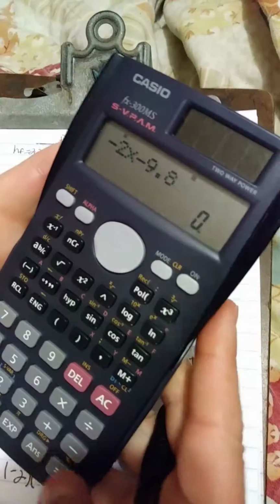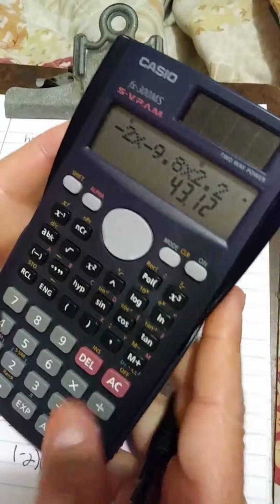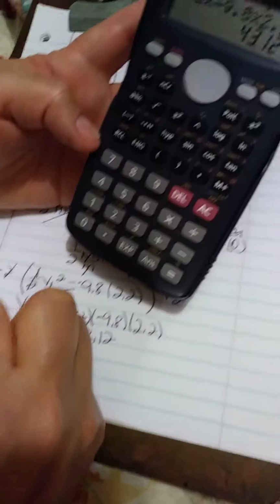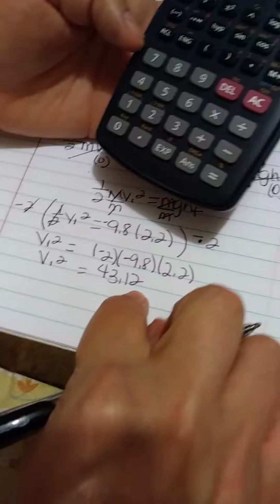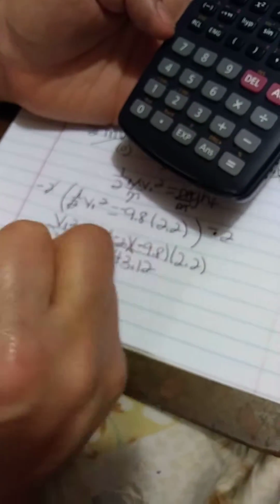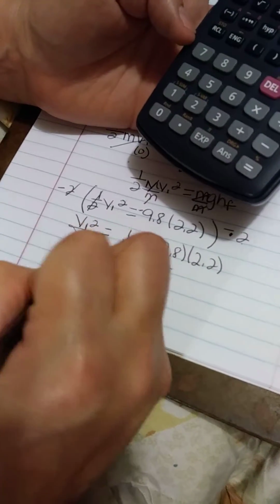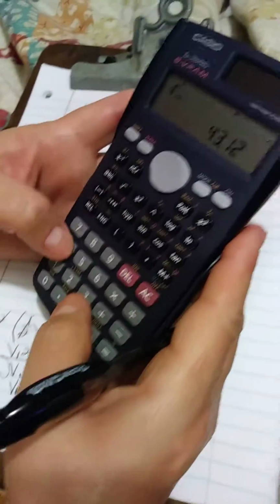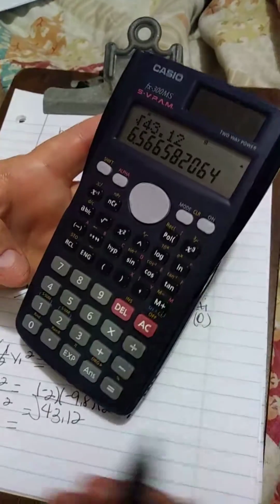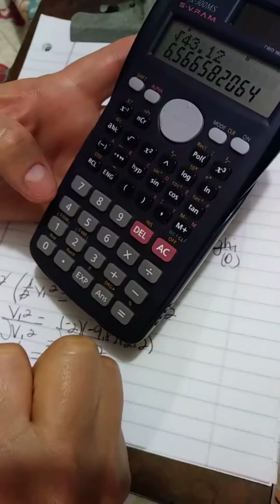We get our calculators and we do -2 times -9.8 times 2.2. That will equal 43.12. That's our velocity squared. We need to get rid of this square on this side. In order to do that, we need to square root both sides. This cancels out and we're left with initial velocity. And then the square root of 43.12 is 6.57.